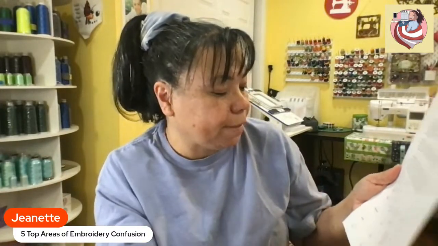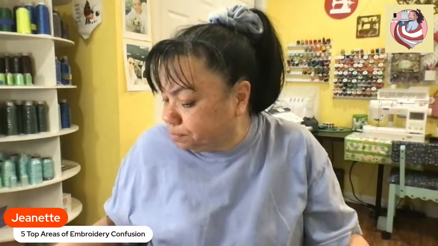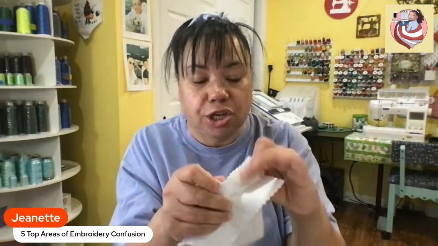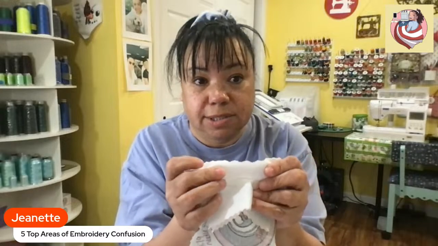So when it talked about jeans, I want you to think of jean fabric. Jean fabric, I use a sharp needle. Why? Because it's a tough fabric. There is no stretch. This has stretch, so you don't want to cut any fibers there. When you are embroidering a baseball hat, that's tough.